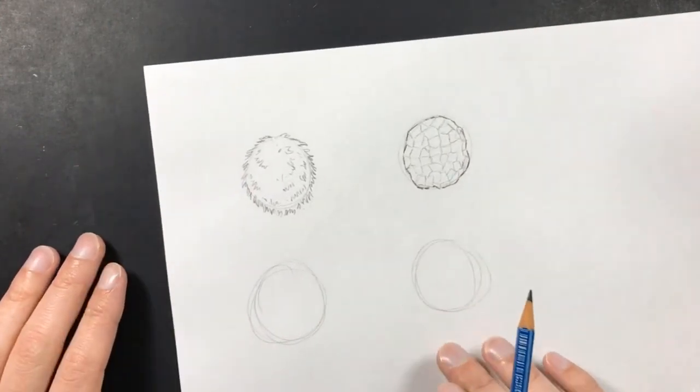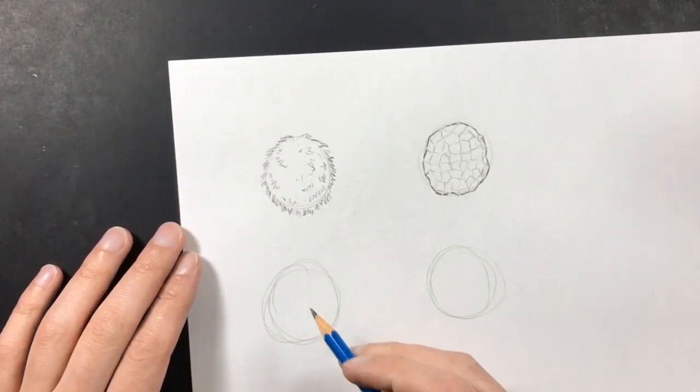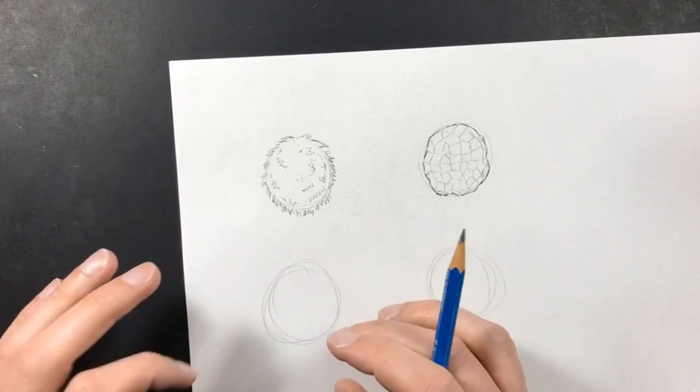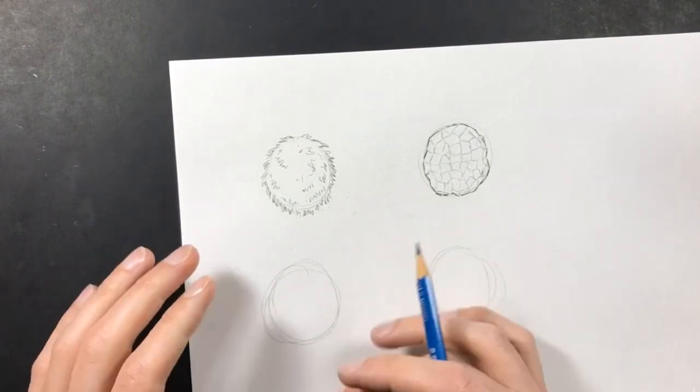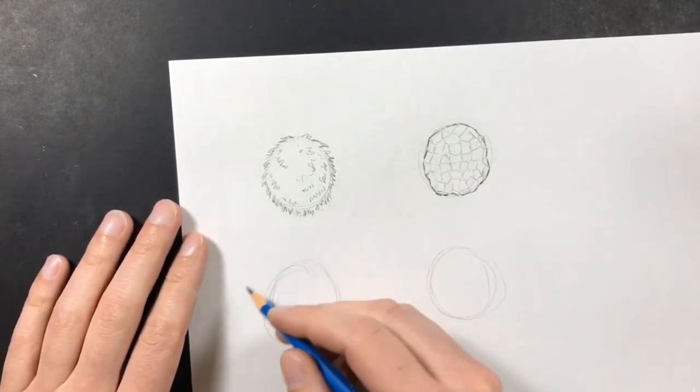Let's try another one. So the next one we're going to do is going to be sort of a holey type asteroid type of a rock. And so let's start with the outside contouring line.